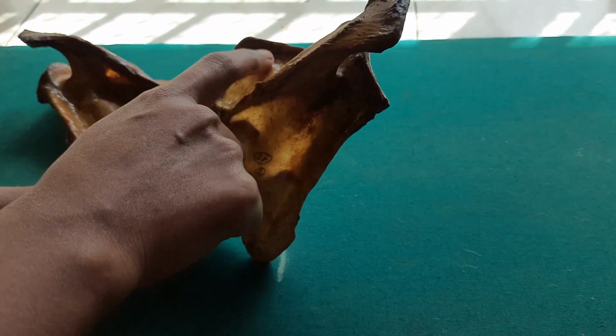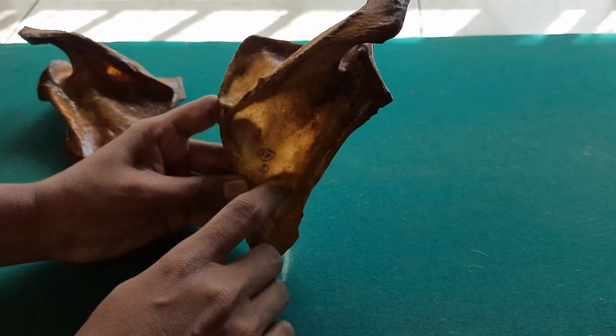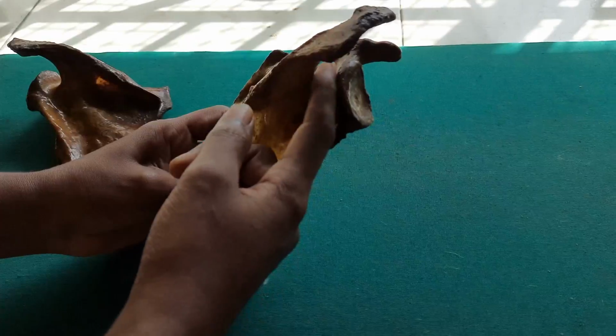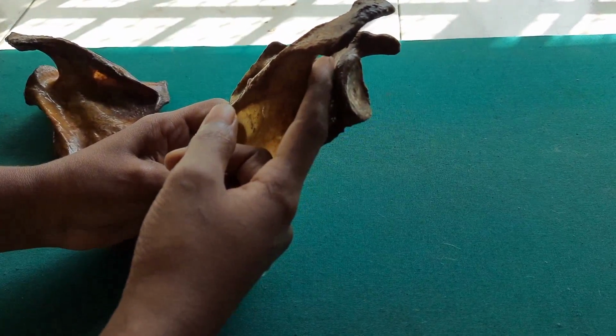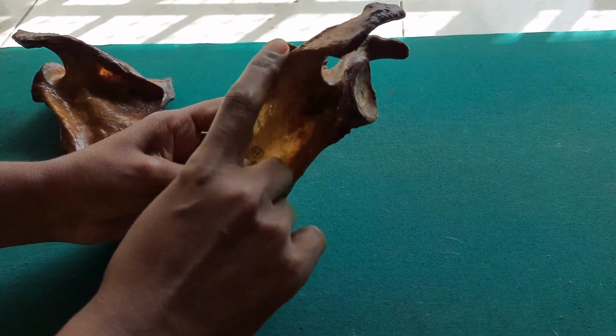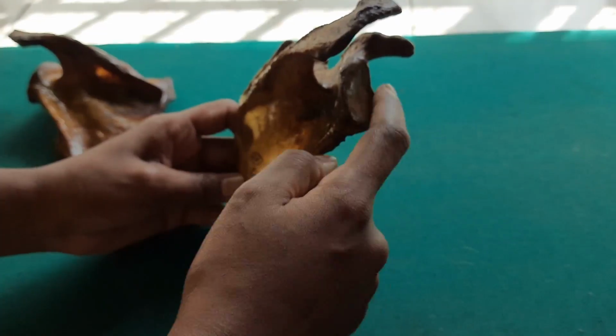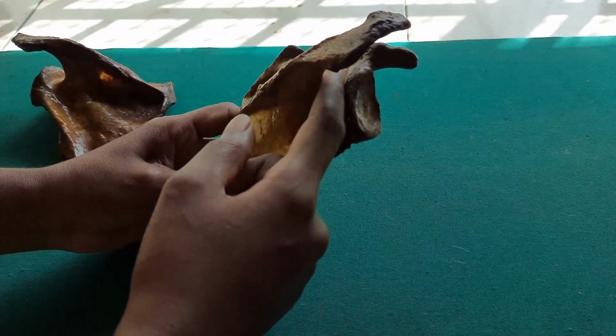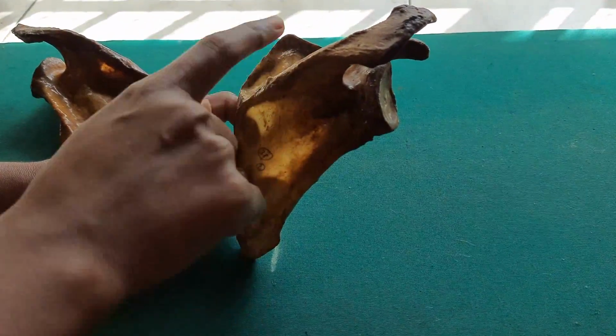Now these two fossae are connected by one notch. This notch is called the spinoglenoid notch. Why is it called the spinoglenoid notch? It is lying between the spinous process and the glenoid cavity. So through this notch, the two fossae communicate.